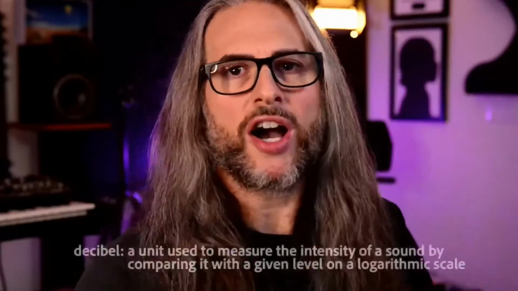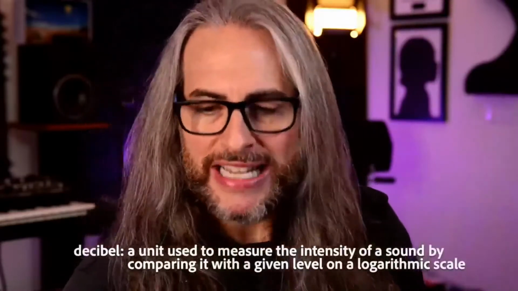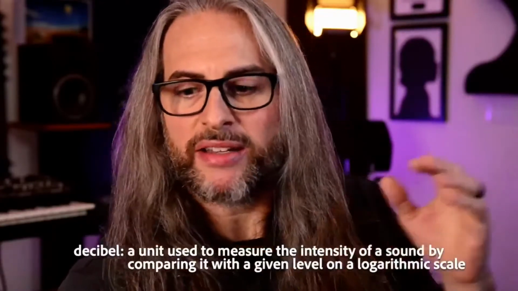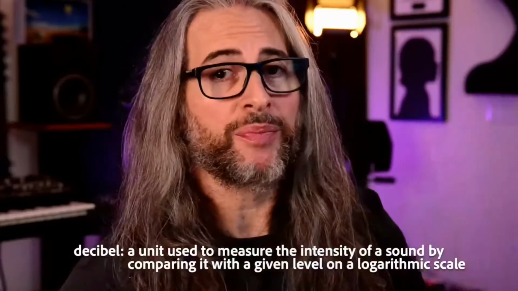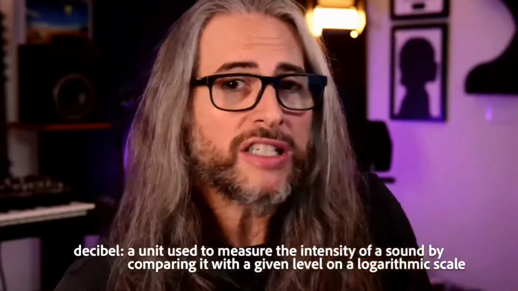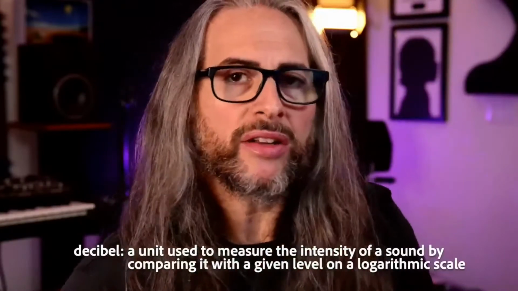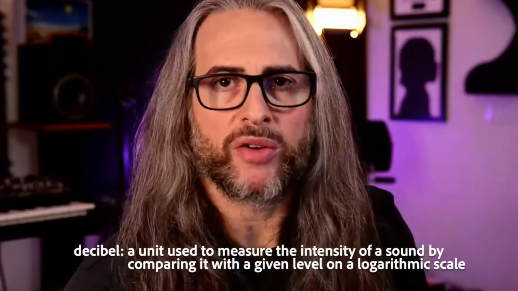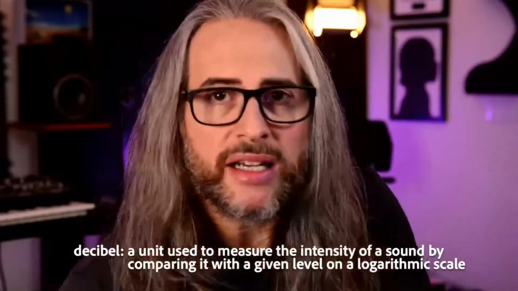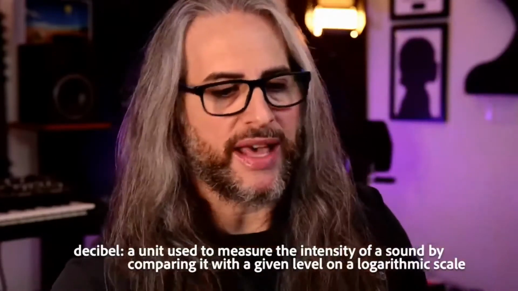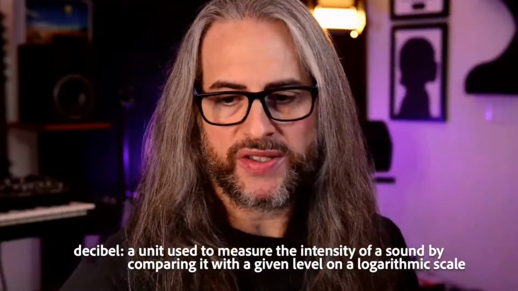So at the fundamental level, when we're talking about sound, we're talking about decibels, okay? And decibels are just a unit of measure of the intensity of a sound, comparing it with a given level on a logarithmic scale. As I've talked about previously, this definition is still true, so we're still working in logarithmic scales when we're talking about decibel levels, whether on a mixing console or in the Premiere mixer or the Audition mixer. One slight modification to that, and I'm going to cut back over to Audition here for a second.